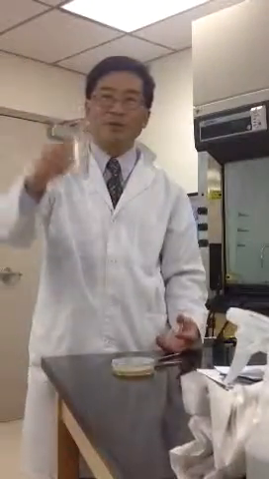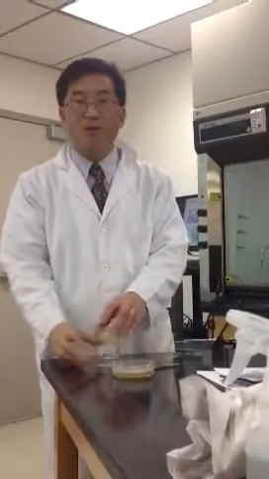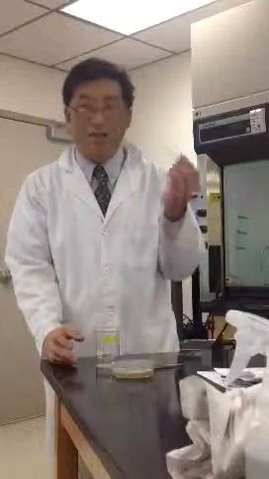Yummy. All right, so let me show you how to do this. Now, this is alcohol. We're going to be dipping this in alcohol and flame it to sterilize the forceps. The other thing, each group needs to get one of these. This is an agar slant that we use to grow the molds.